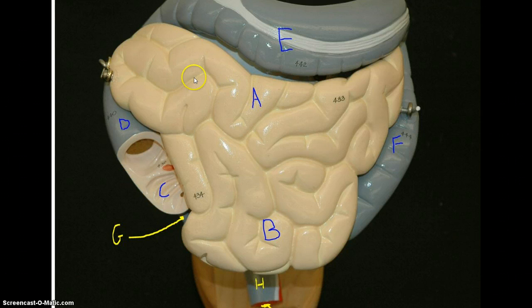Small intestine, the first section is the duodenum, which I'll show you on another picture. This is the jejunum. This is the ileum. Jejunum and ileum. So from the small intestine, it's duodenum, jejunum, and ileum.